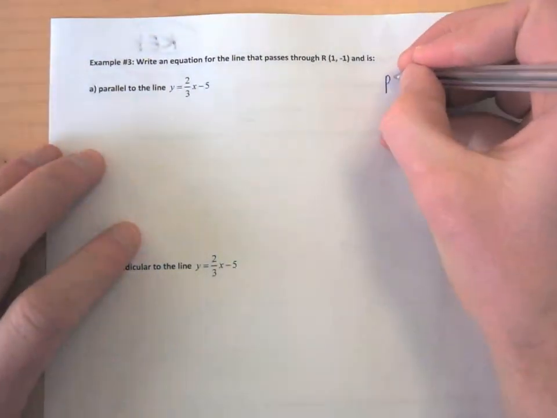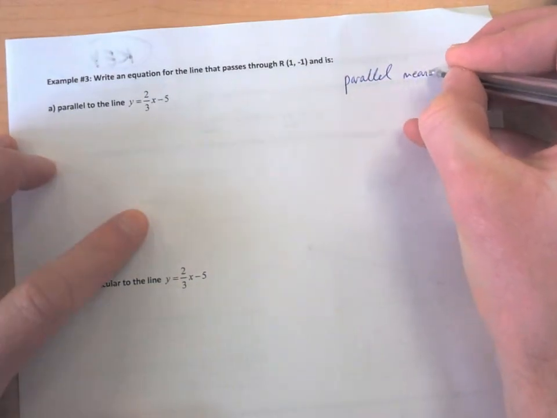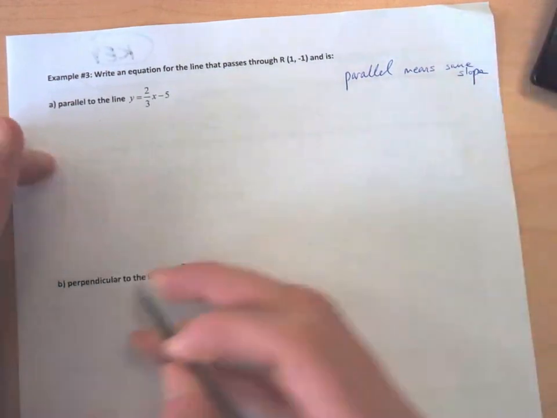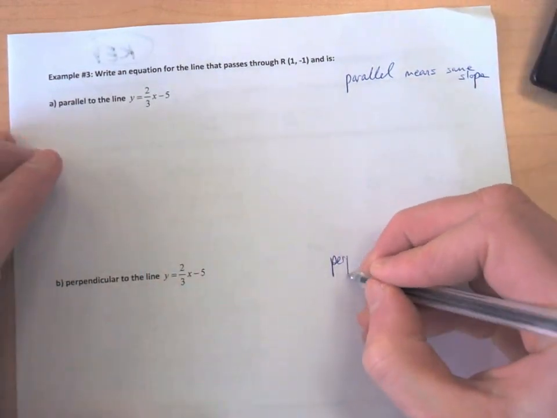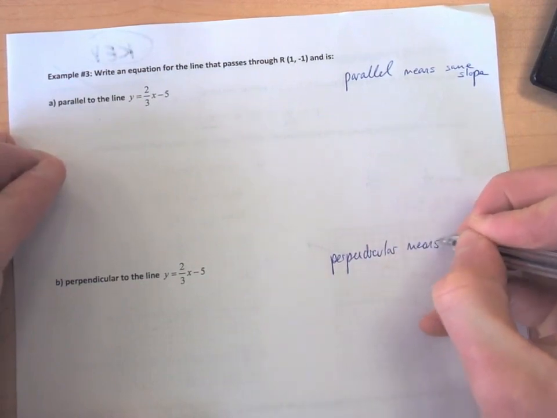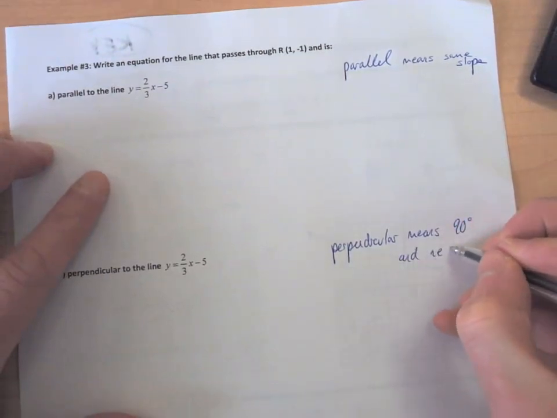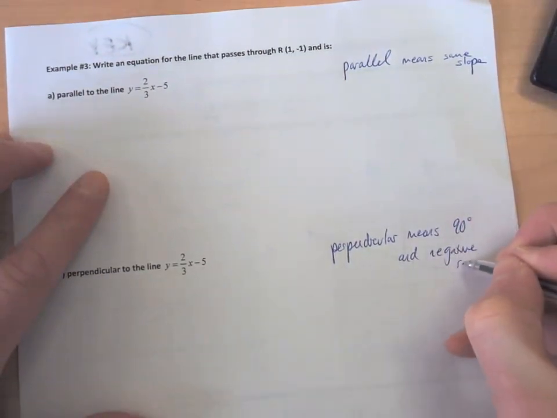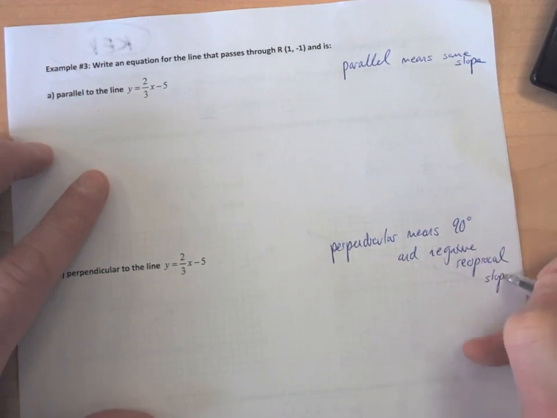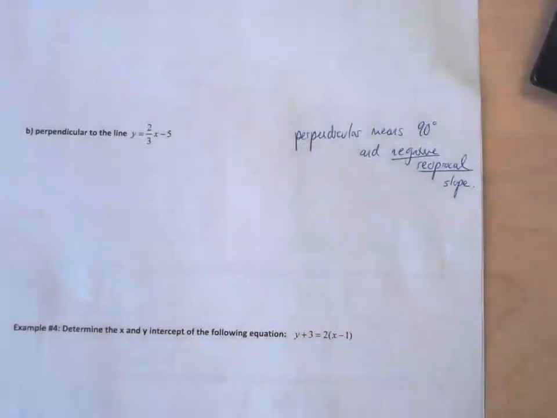So parallel just means same slope. Parallel is the easy one. Perpendicular means 90 degrees and negative reciprocal slope. That's a more complicated one. Okay, that word, negative reciprocal.